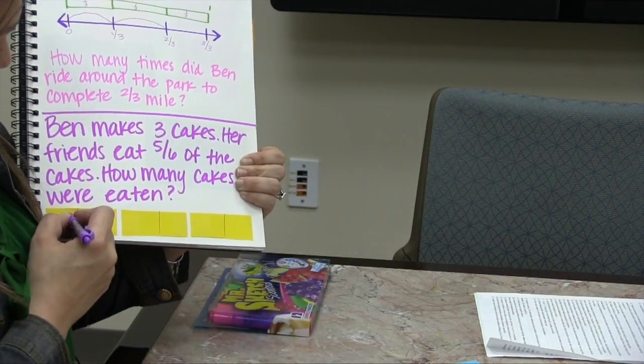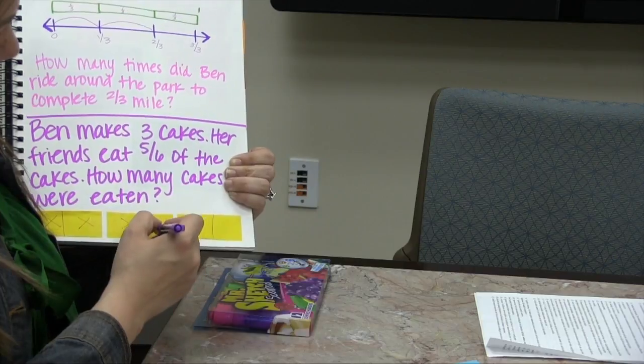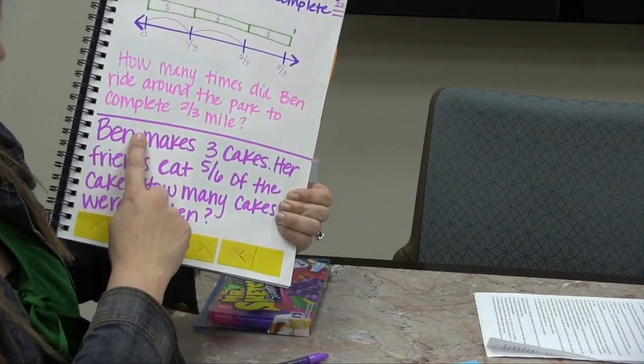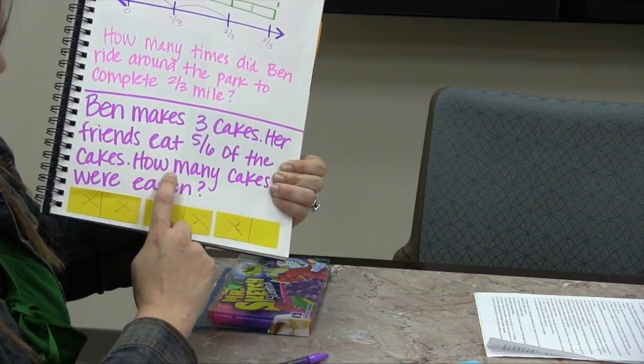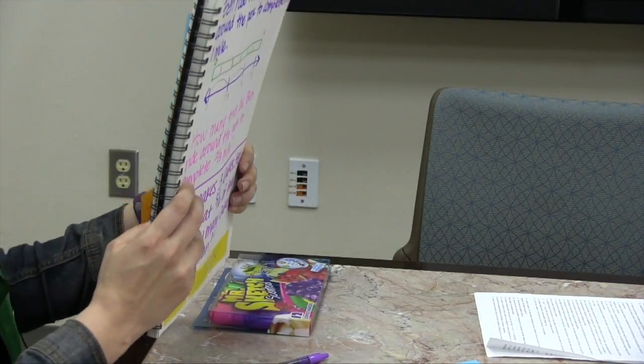And now I can represent 5/6 as stated in the question. So Ben makes 3 cakes. His friends eat 5/6 of the cakes. How many cakes were eaten? So there'd be 2.5.